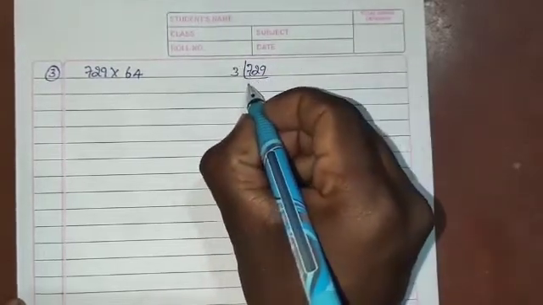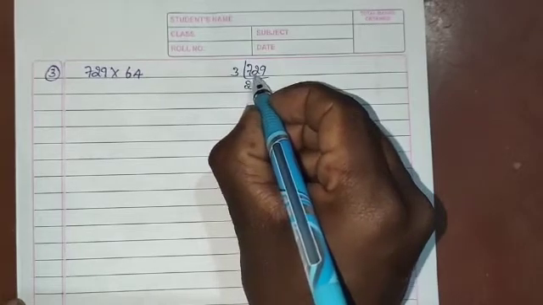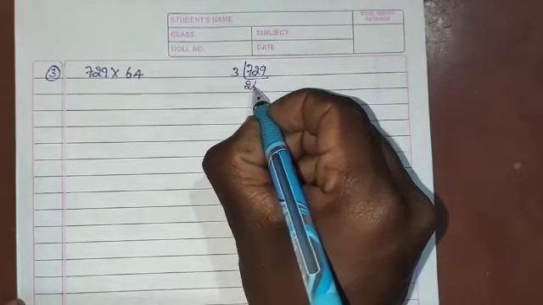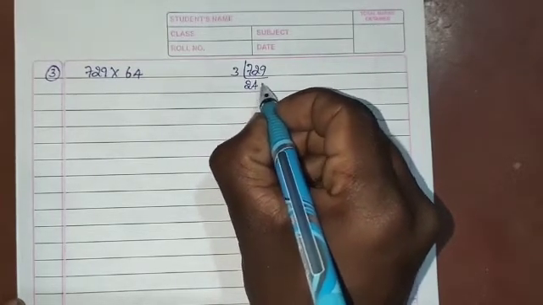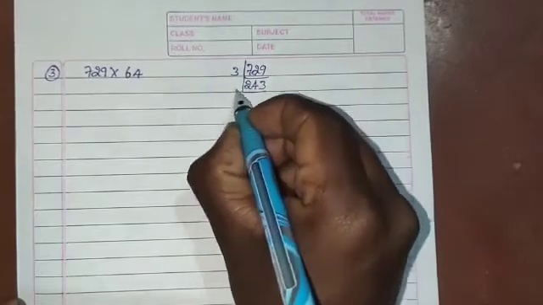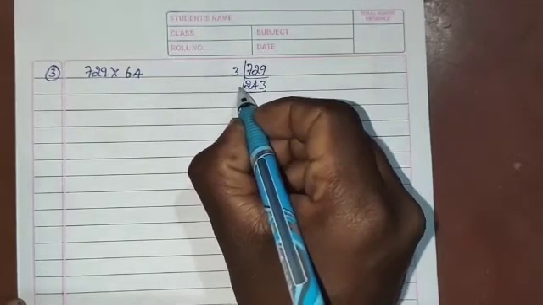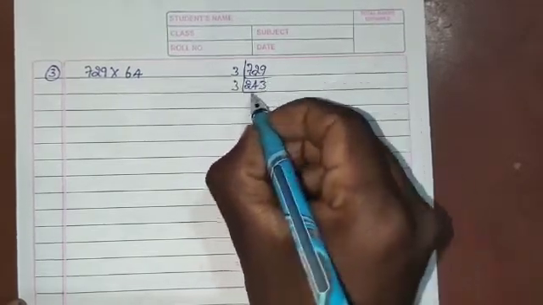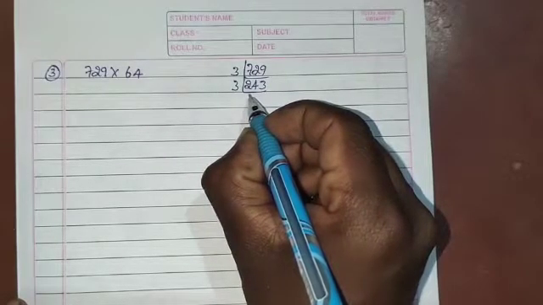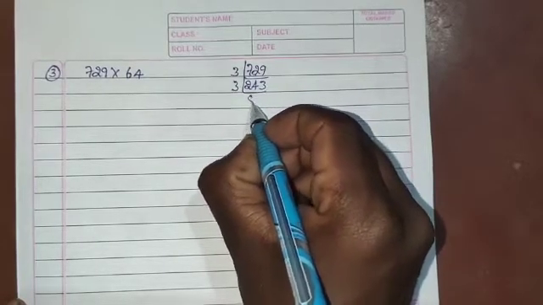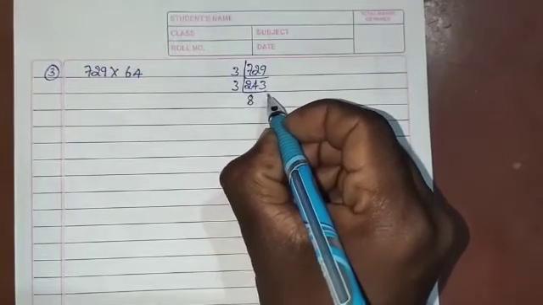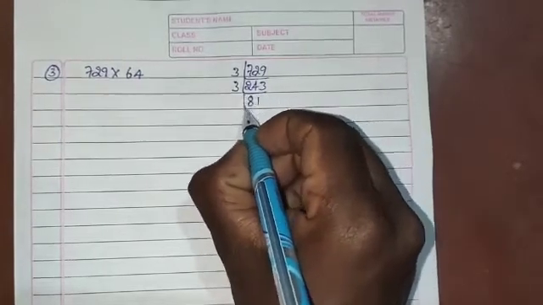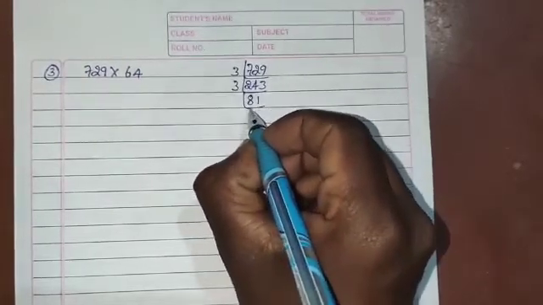3 divides 7, how many times? 3 twos are 6, 1 remainder, it becomes 12. 3 fours are 12, and the remaining digit is 9. 3 threes are 9. Again it is divisible by 3. 3 divides 24, how many times? I think 8. 3 eights are 24, and then 3 ones are 3. Again it is divisible by 3.